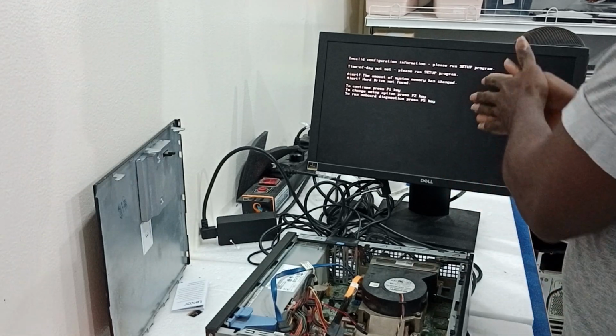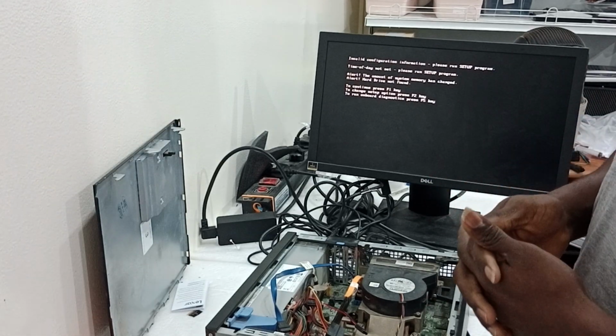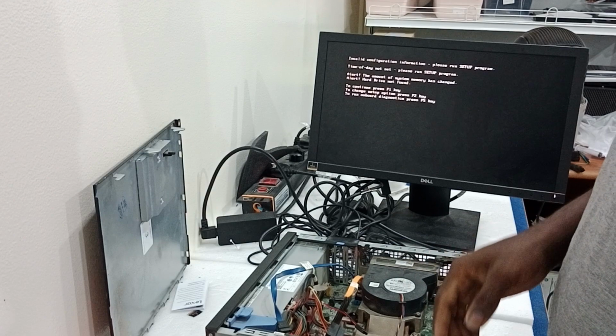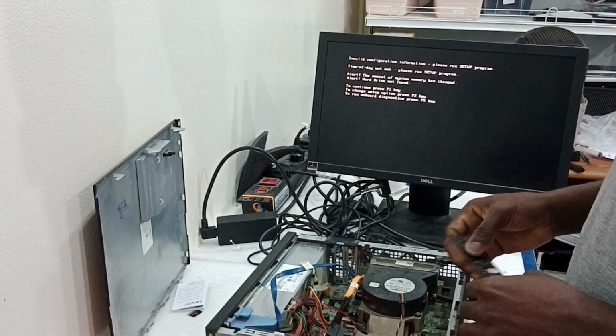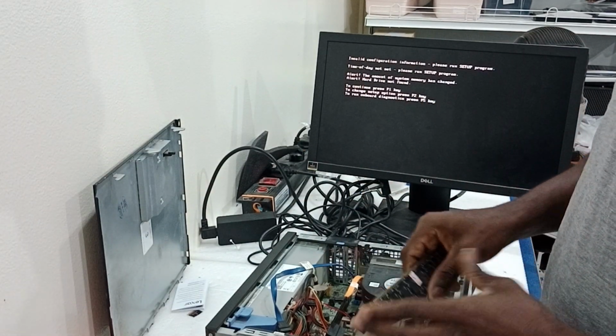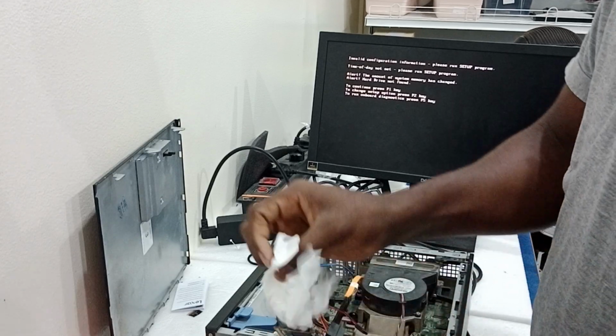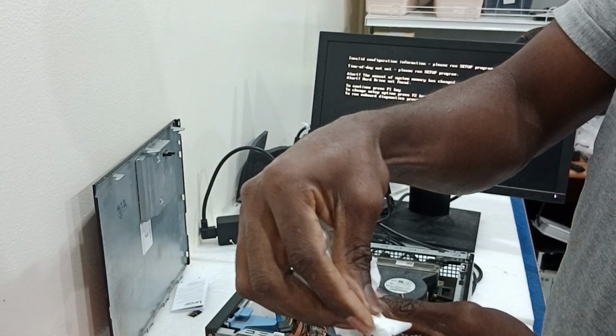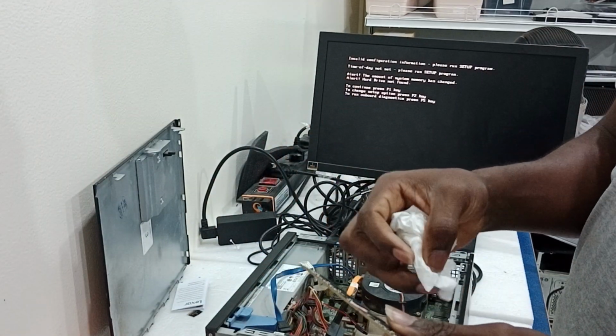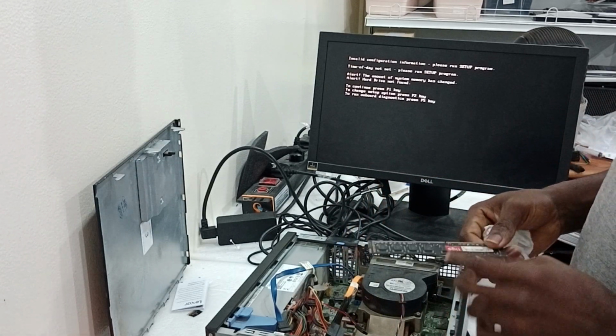As you can see, our unit is working properly. So the error was not that the RAM was bad, but the issue was dirt on the contact between the RAM and the RAM slot. That was the main issue with it.